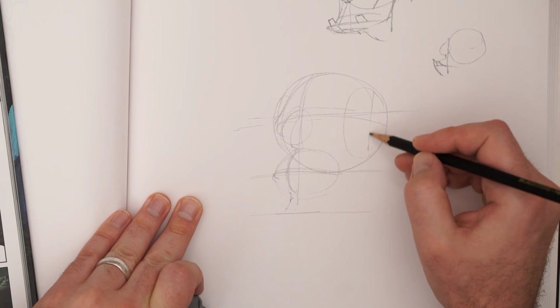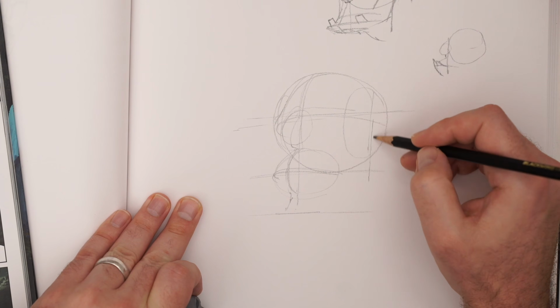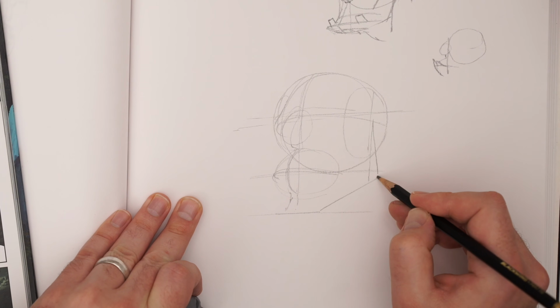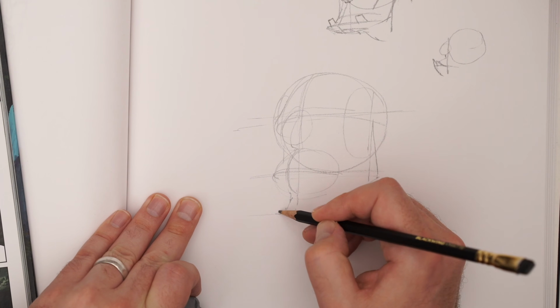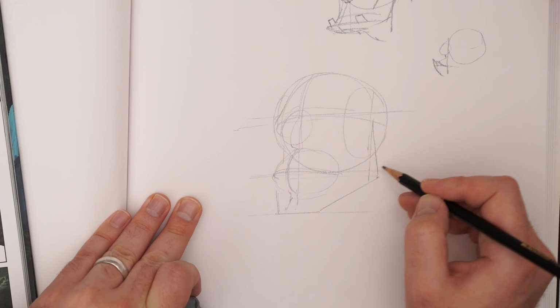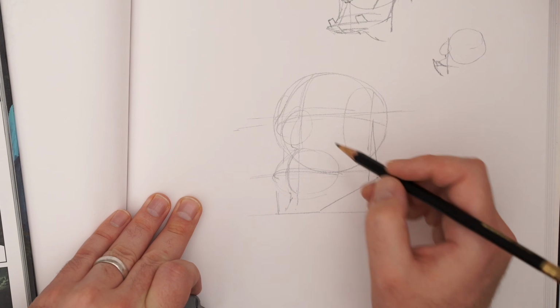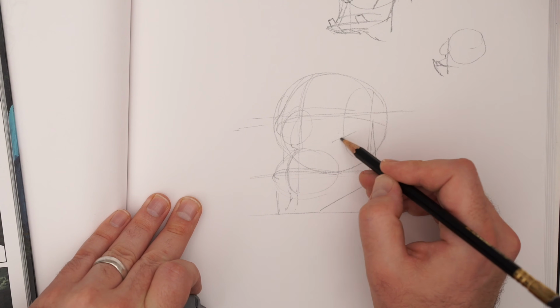Boom, boom. And again, let's push out that jaw as I was playing around with before. Right, if that's going there. Again, I don't really need to find it over here. That will be enough. But you can see here I'm getting the structure.